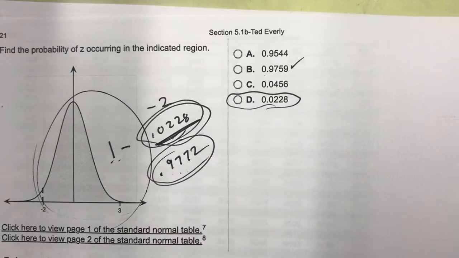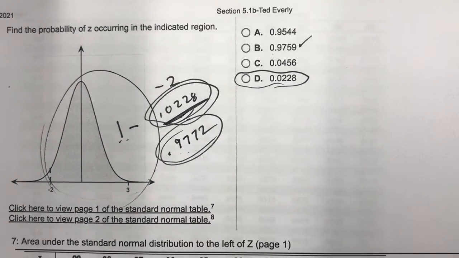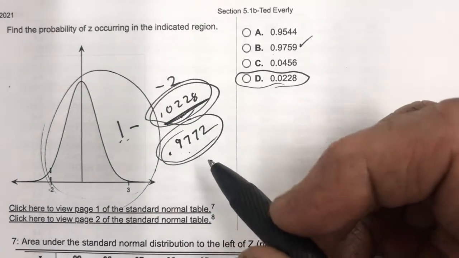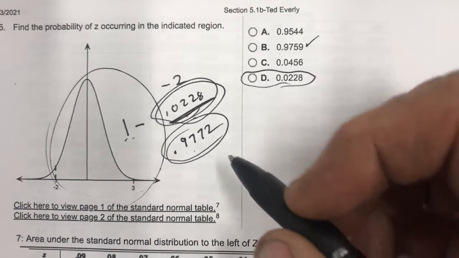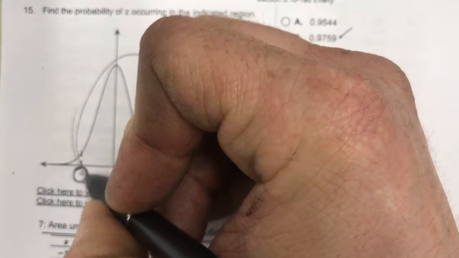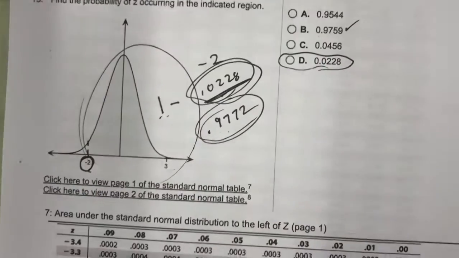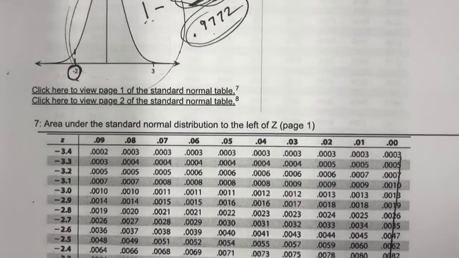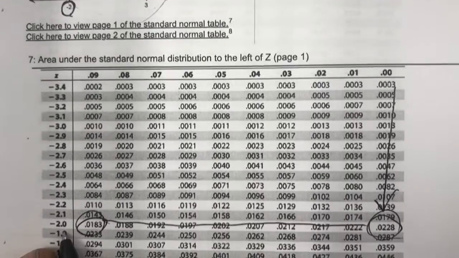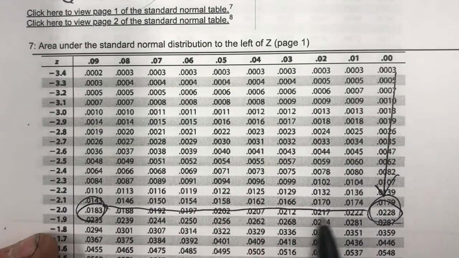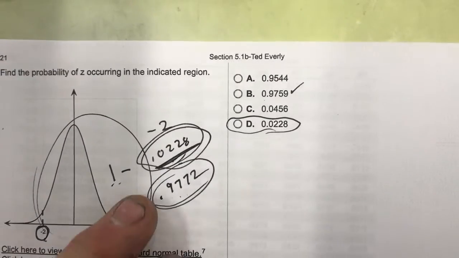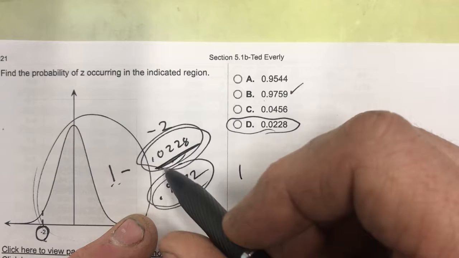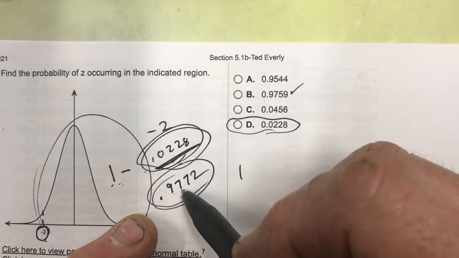Let me make sure I look this up right. This is negative 2. So negative 2 right here, and I go to the 0 column here, negative 2, that's 0.0228. And then if I do 1 minus that, I get 0.9772.